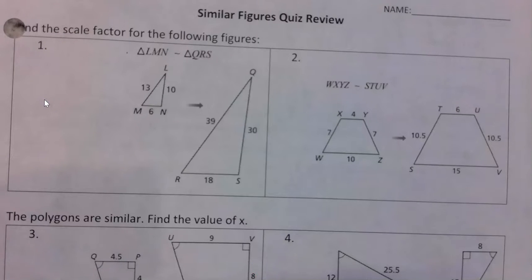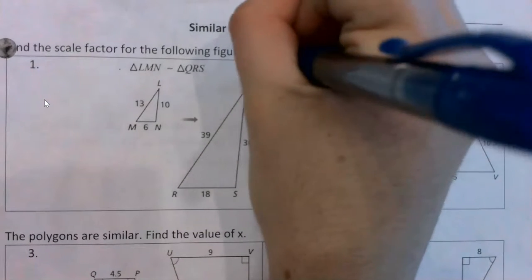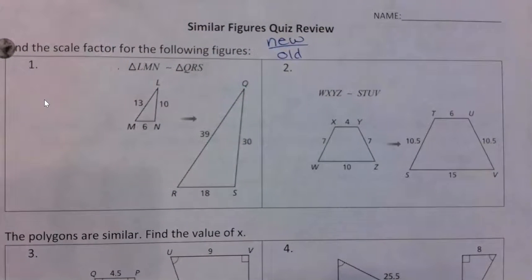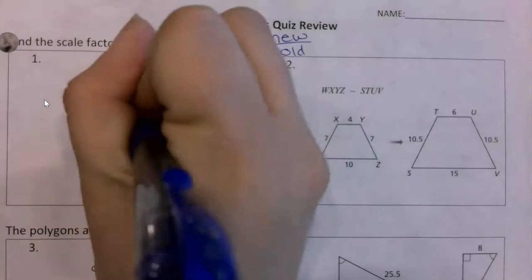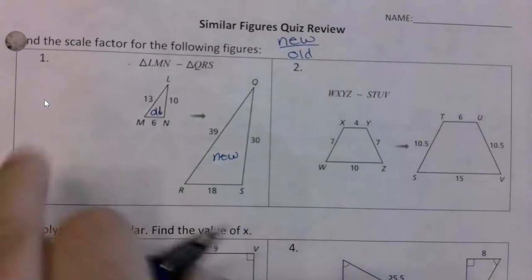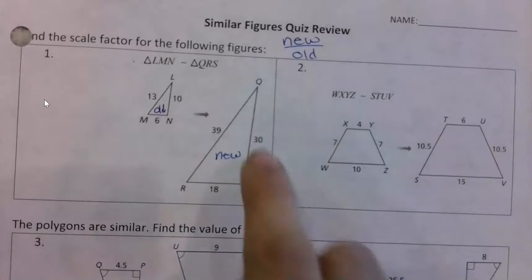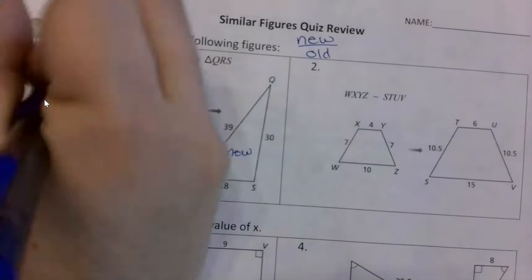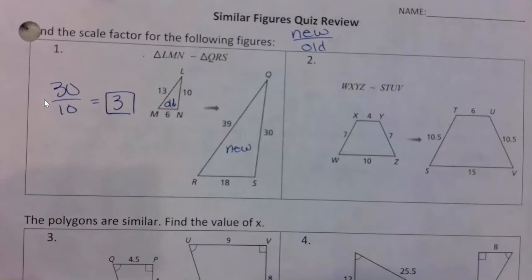Okay, so numbers 1 and 2 want me to find the scale factor. Remember, scale factor is new over old. So what I want to do is take the new shapes. The arrow shows me the direction it's going in, so the first one is always old, and the second one is new. I want to take any of my sides off the new shape, so I'm going to do 30 from the new shape and 10 from the old. I divide, and I get a scale factor of 3.